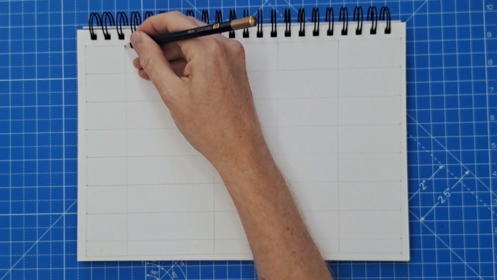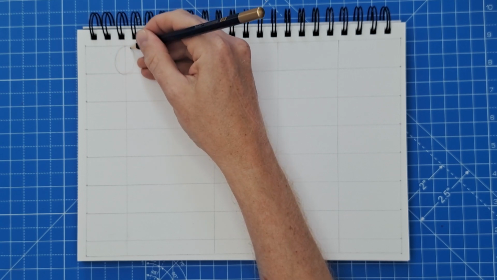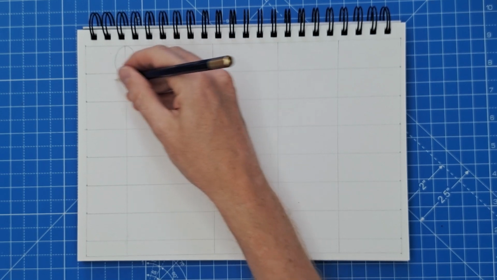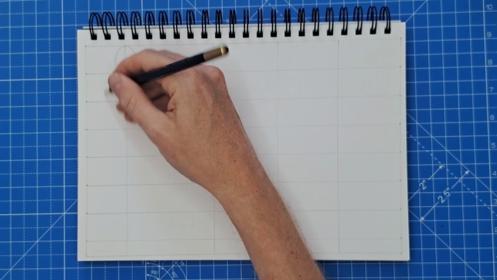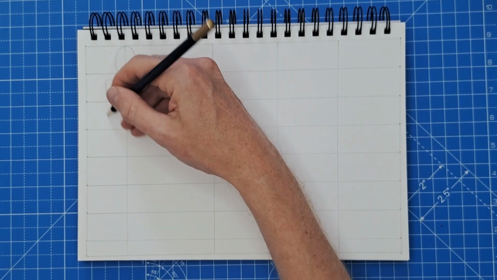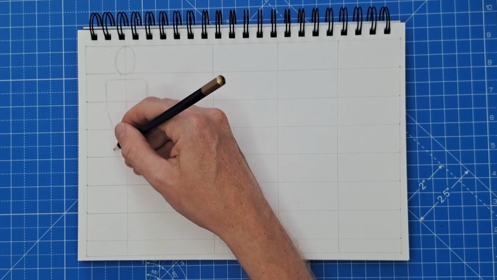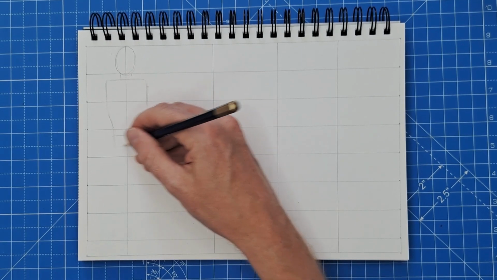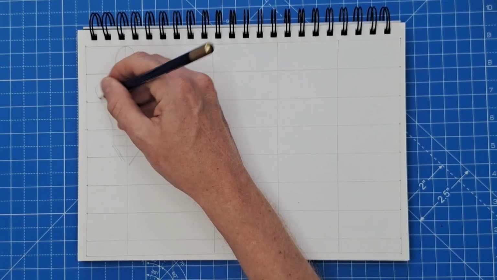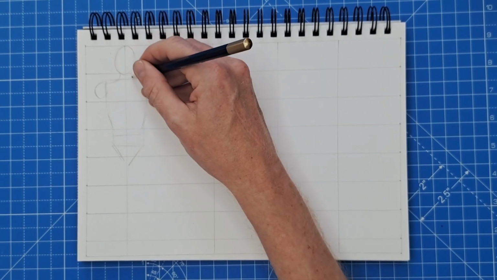Now, using this left-hand guideline, I'm going to work my way down the figure, using it to fit each of my heads into position. You can see my first head sits inside that first row, and as I lightly sketch out the torso, again, I'm moving it down through each of the guidelines. Normally, 2 heads will fit inside of the body shape.